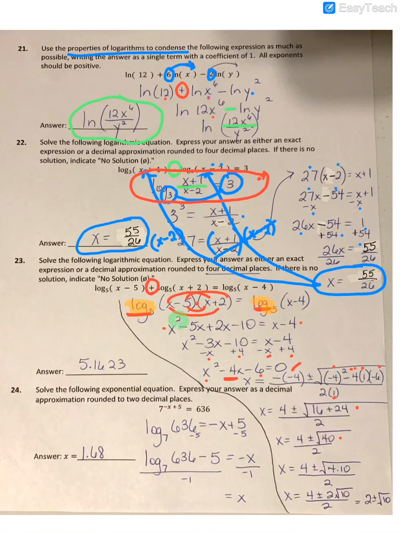If I break down 40 as 4 times 10, I know the square root of 4 will give me a 2 outside. And then I noticed that 4, 2, and 2 are all divisible by 2, so I can go ahead and reduce those. You can't touch the 10 because it's under the square root, but you can reduce those coefficients.